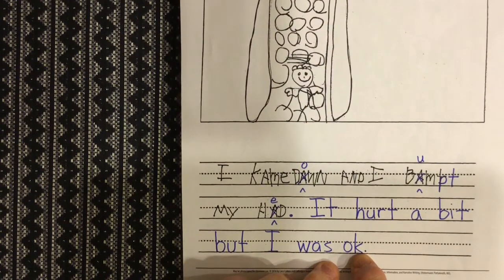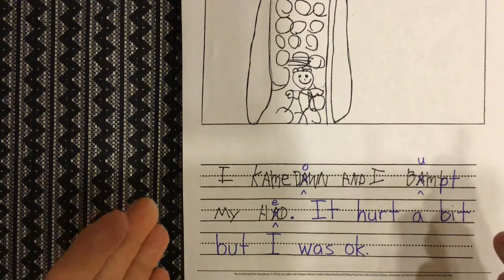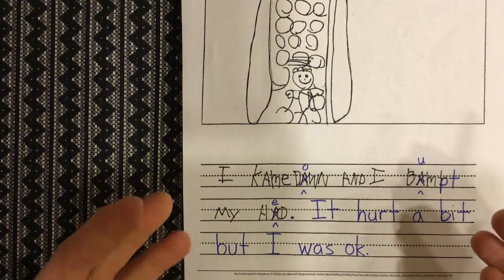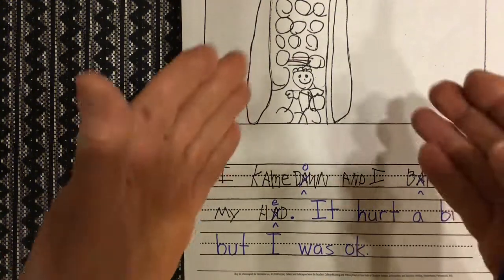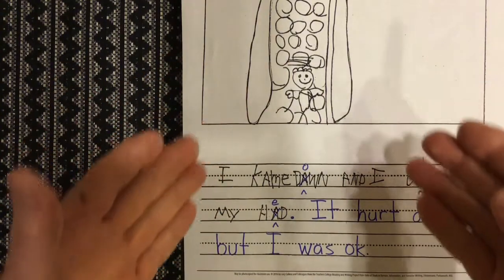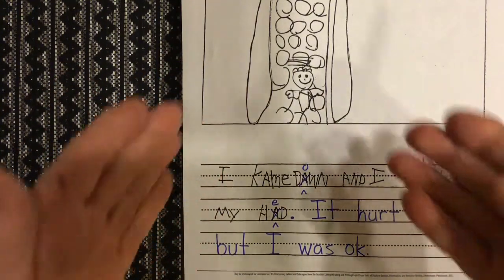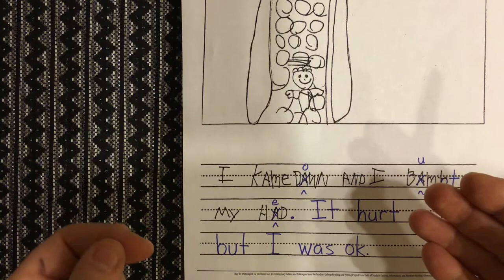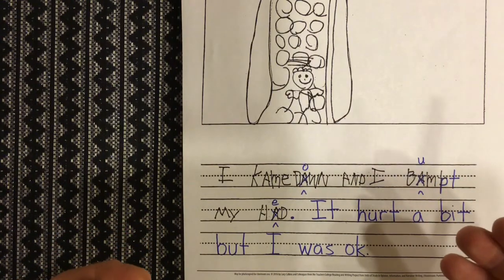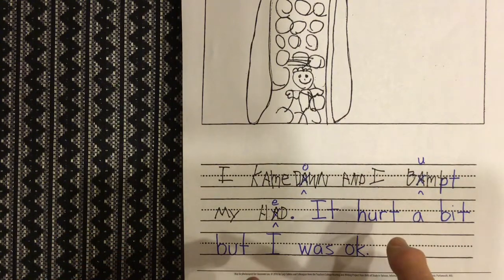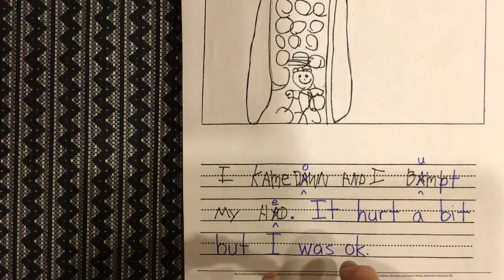So that's pretty good. We talked about who, what, when, where, right? Who is Max? What was he doing? Rock climbing. He came down. Where was he? At the bottom of the wall. And something happened. He bumped his head and it hurt, but he was okay. But I think also, it's the end of the story. So I think he looks like he's happy. I think we could write about that feeling, how he feels at the end.